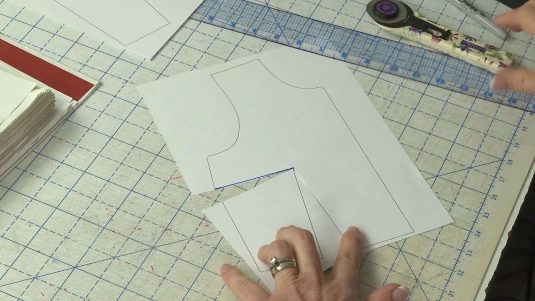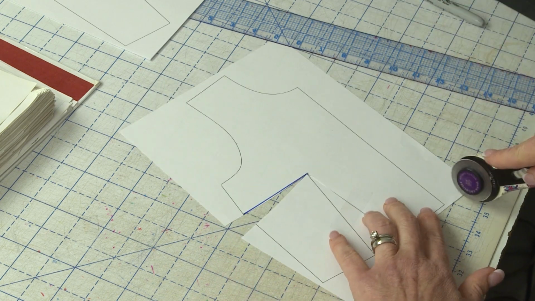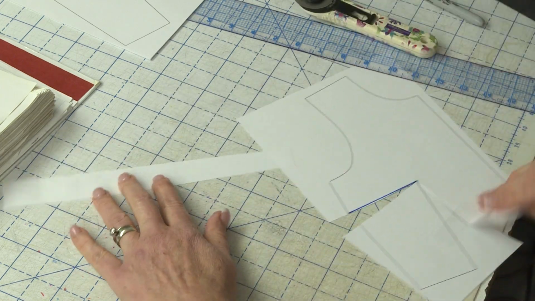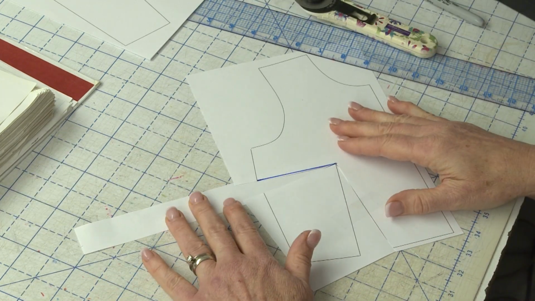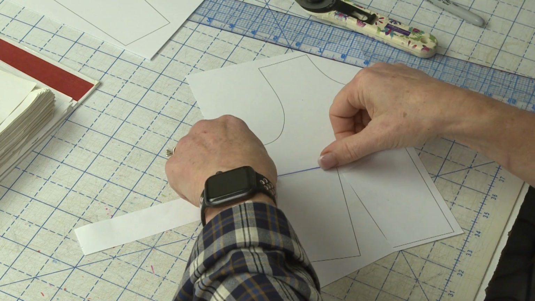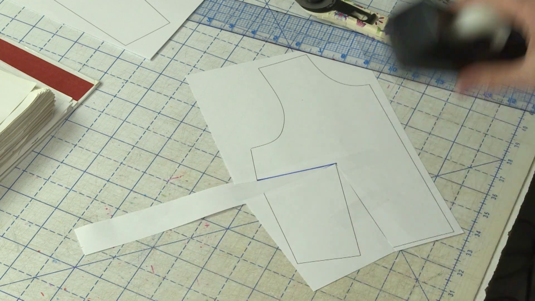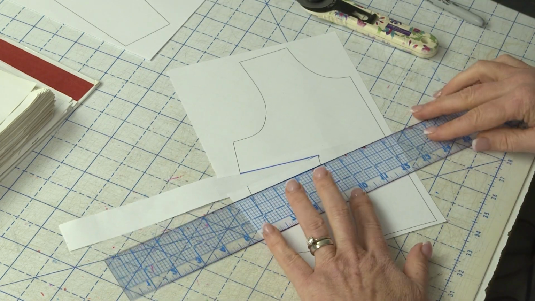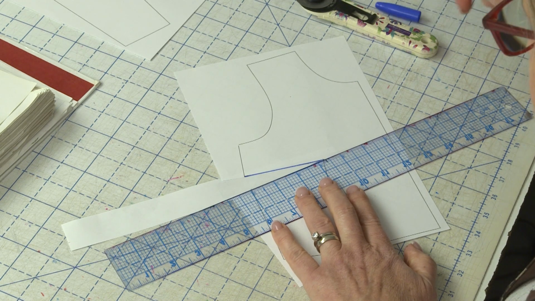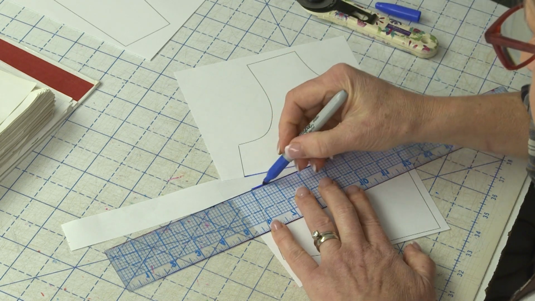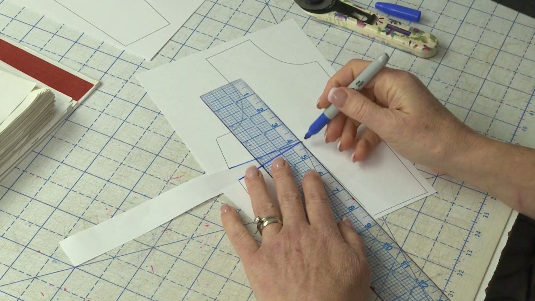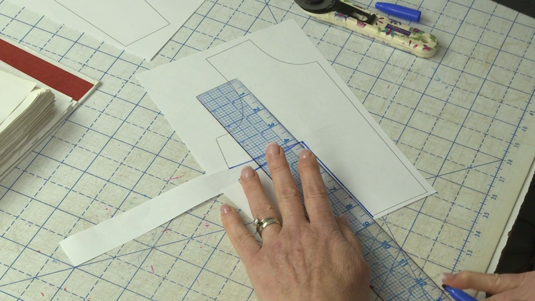And then I'm going to just take a little of this side paper here to fill in my bust dart, like this. All right, so now we have our two darts, and I'm just going to highlight the blue edge of the bottom dart leg here. So there are our two darts. Let me just highlight them so you can see them.